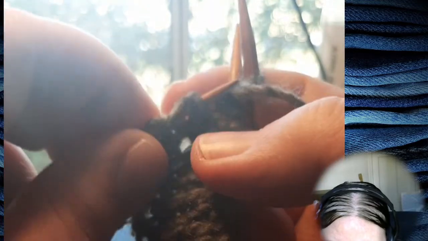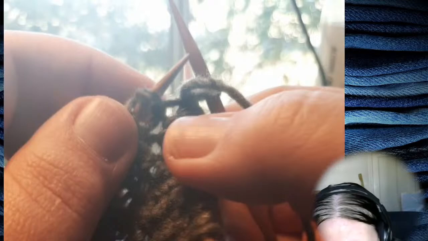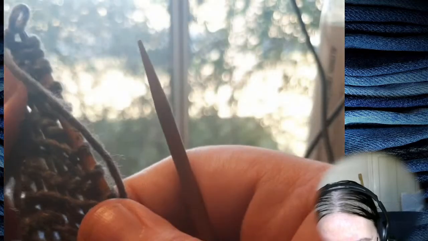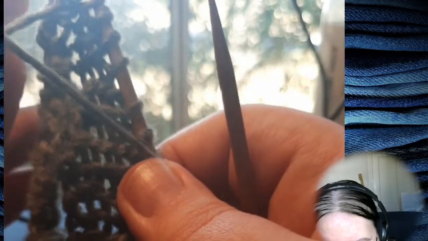What is going on here? Something's wrong. It looks like I may have actually passed too many stitches back this time. Let's see. Let's put you back there. Make you see what's going on. Little bit of engineering to do here. Let's see.